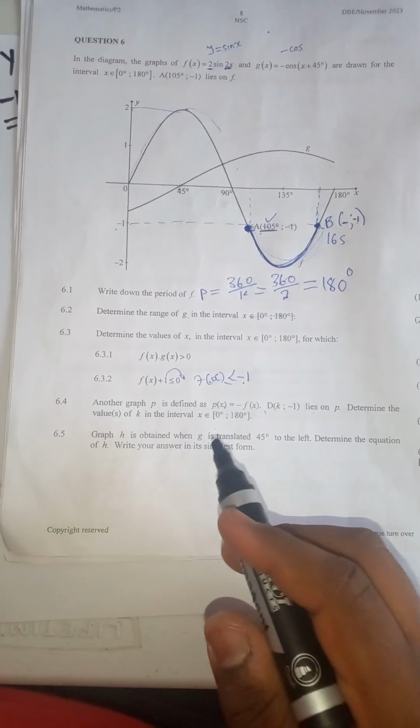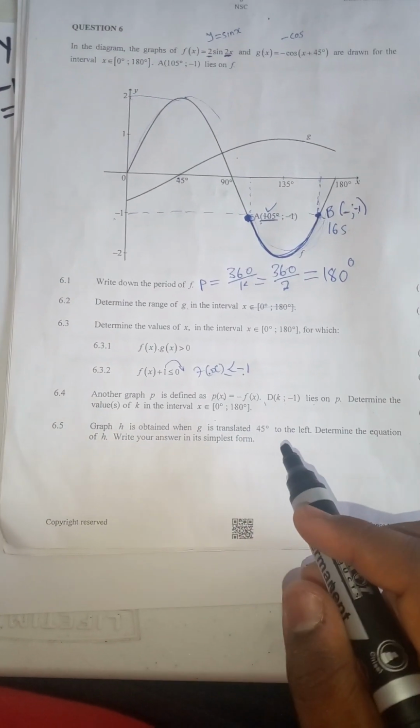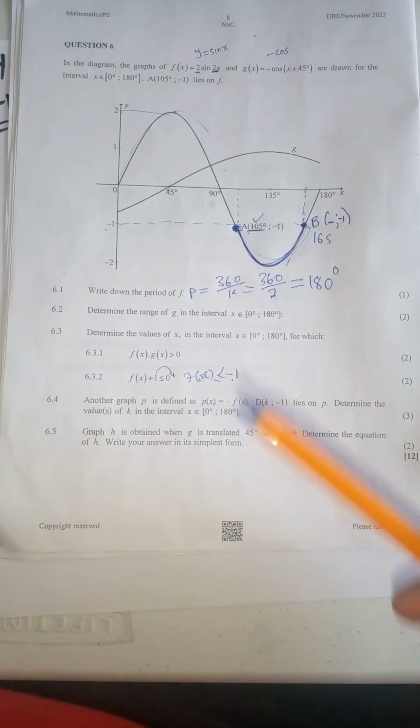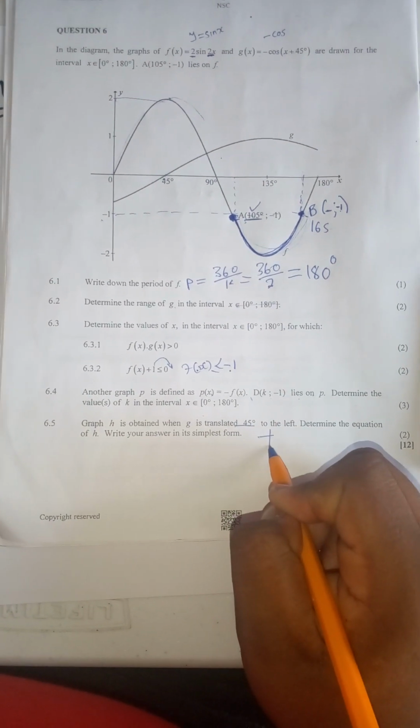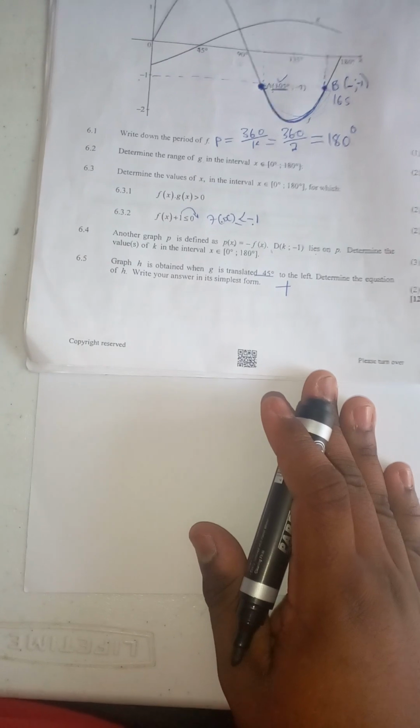On the last one, the graph of h is obtained when g is translated 45 units to the left. So now what I just said in the beginning when I started this video, 45 degrees to the left, you add. Now they said that the graph of g, they want the equation of h. So when it is like this, what is the graph of g?